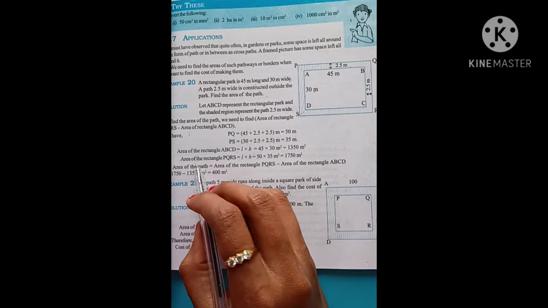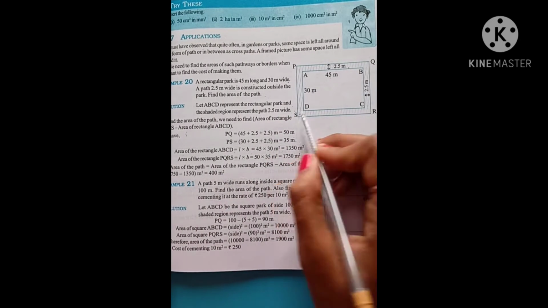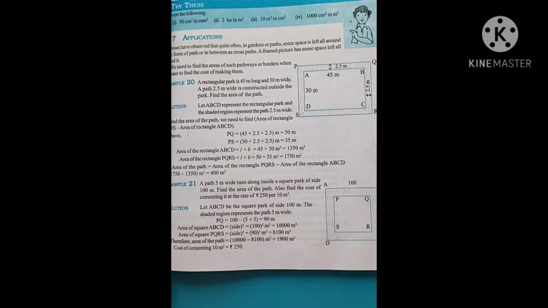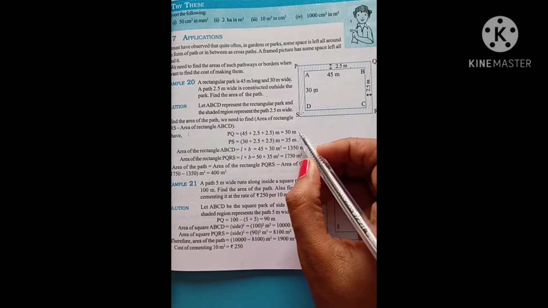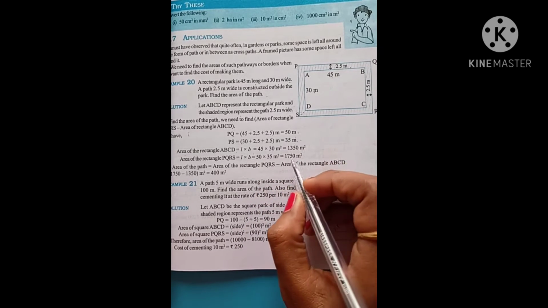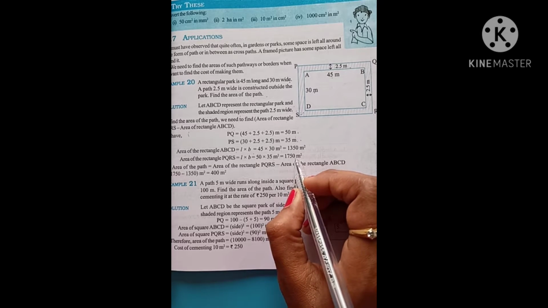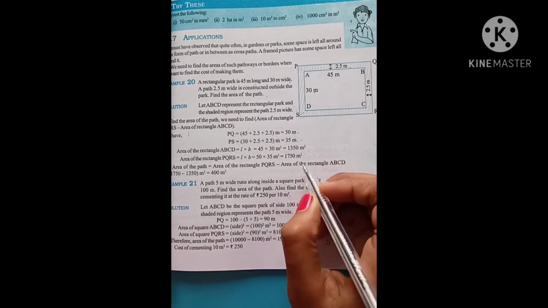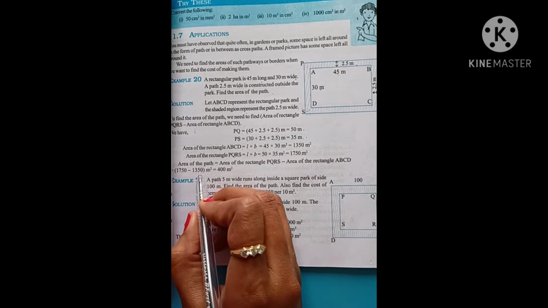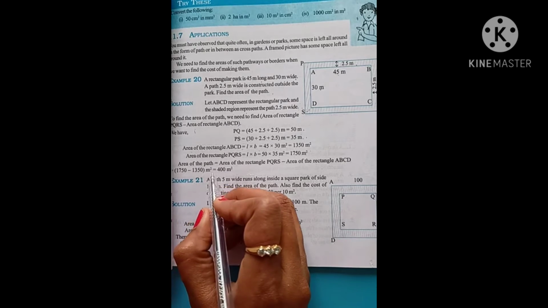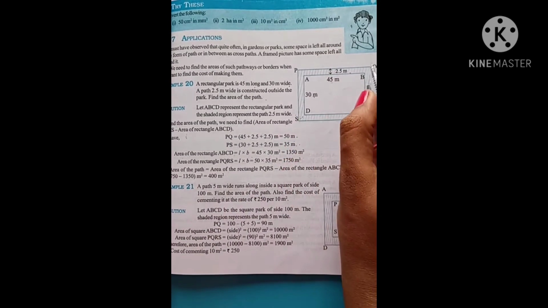Now it's time to find out the area of the outer rectangle, that is PQRS. Again, L into B is the formula, which is equal to 50 meter into 35 meter, we get 1750 meter square. So when we subtract 1750 minus 1350 whole meter square, we get 400 meter square. That is the area of the path.